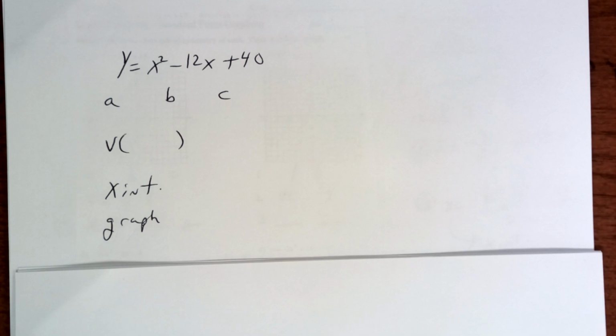We're going to continue our discussion on graphing quadratics. You need to know A, B, and C. You need to know the vertex, the x-intercepts, and you need to be able to graph it. So let's take a look.